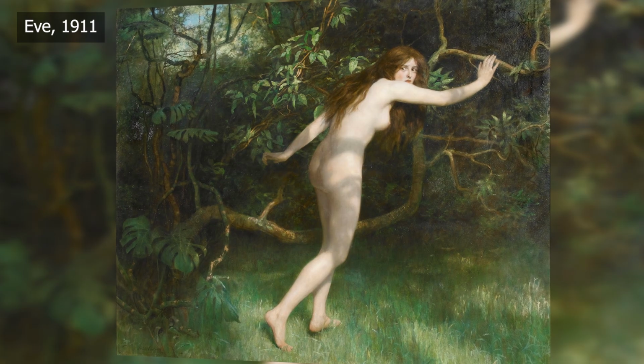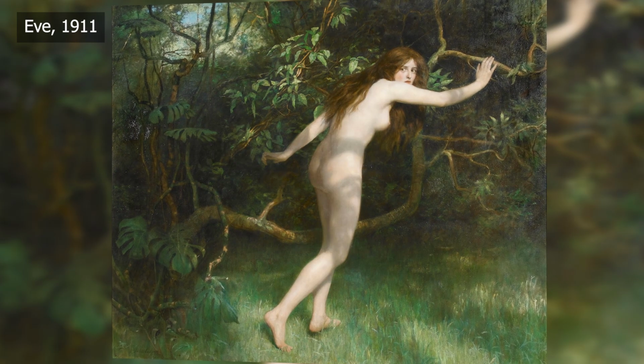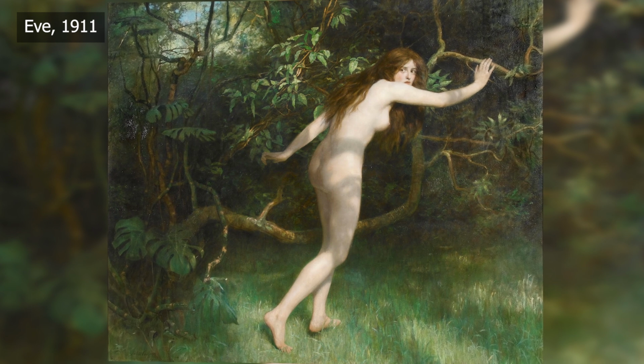By the way, Collier painted Eve as well. Here is this work. Let's look at it and then move on.